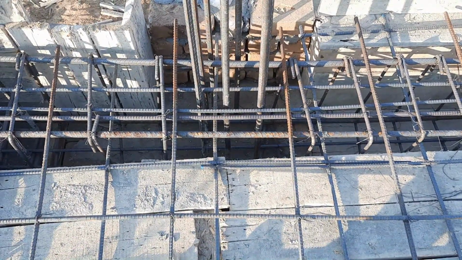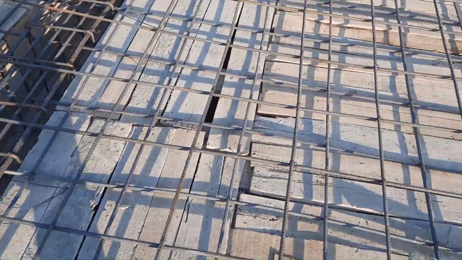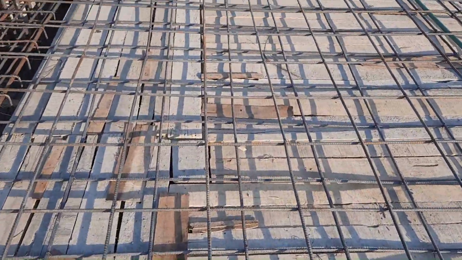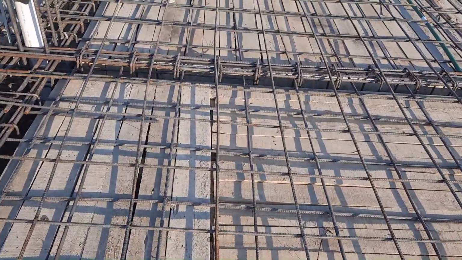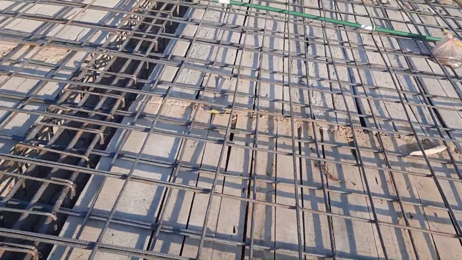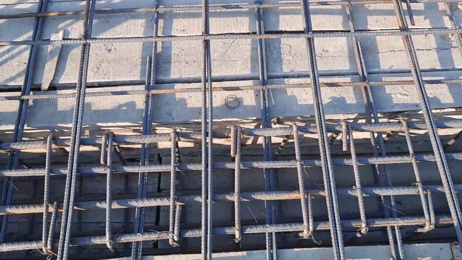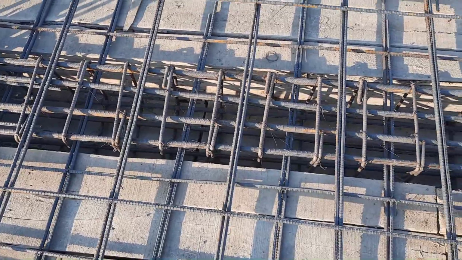Clearly, guys, you can see everything. In one beam they used 4 types of steel rods: 10 mm, 12 mm, 16 mm, 20 mm. Actually, if you don't have the steel structural drawing, you will be confused, and the steel fixer will become the structural designer for your project.